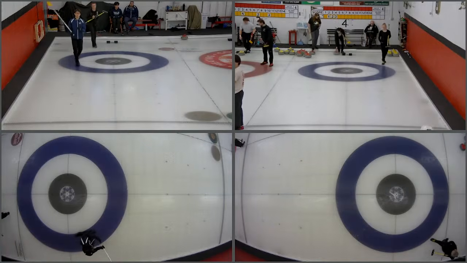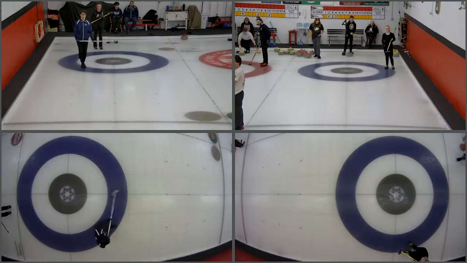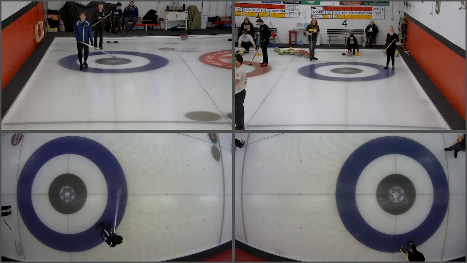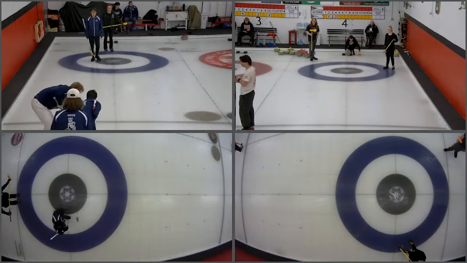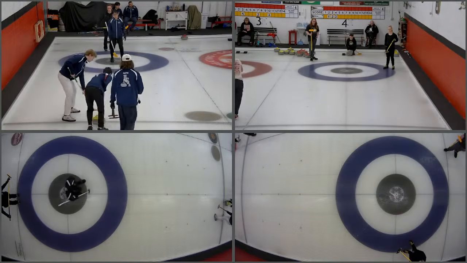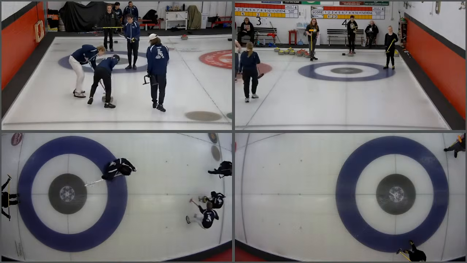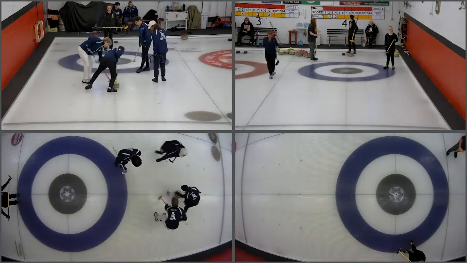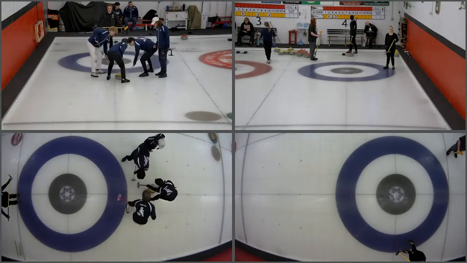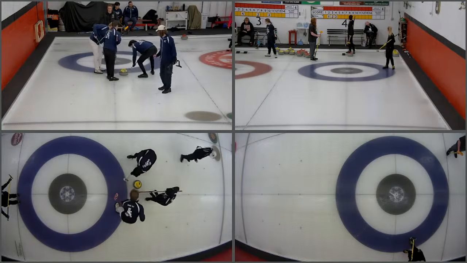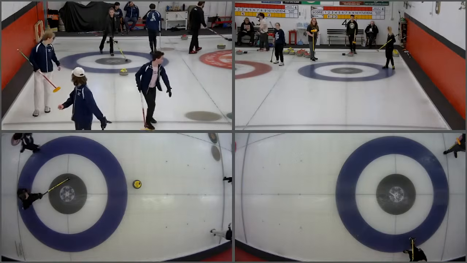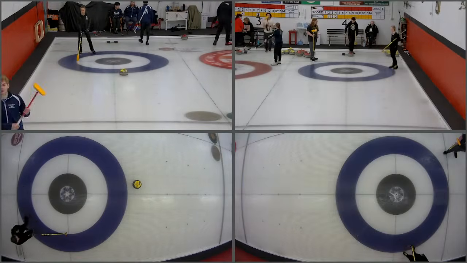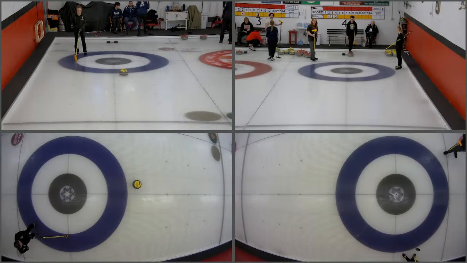Bryce coming out here, making his signature center guard. This looks perfect. Perhaps overswept. Getting it really, really tight without trying to go in. That is technically a free guard. That's not touching the rings, which means you cannot be removed from play for the first 5 rocks.